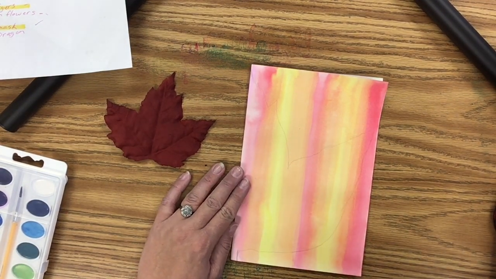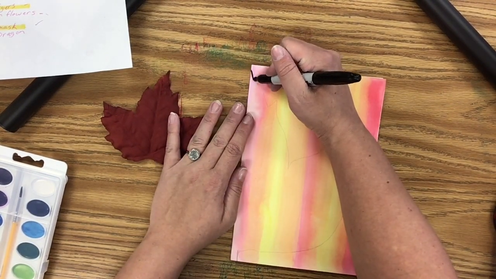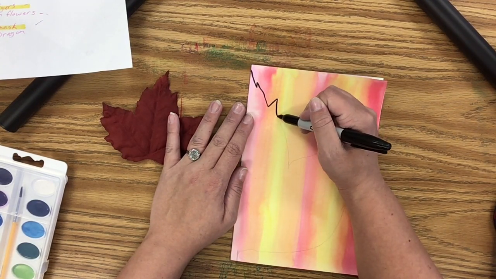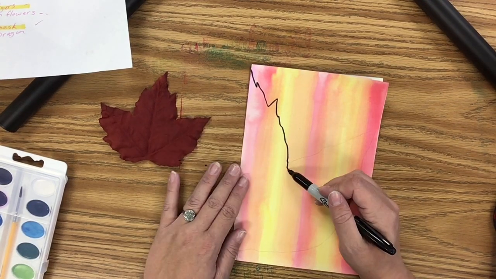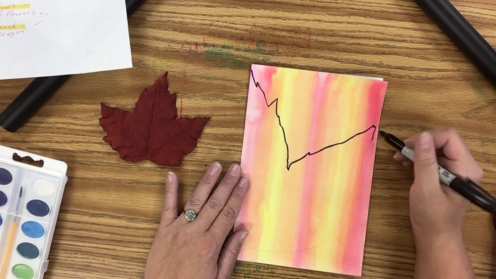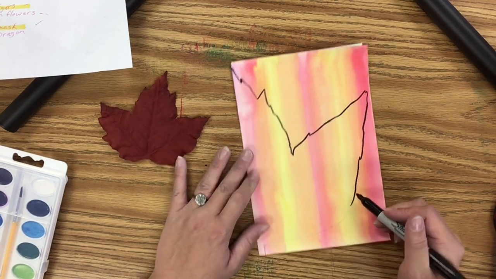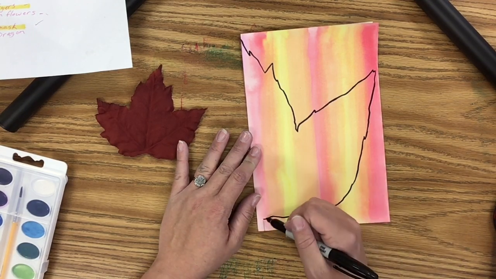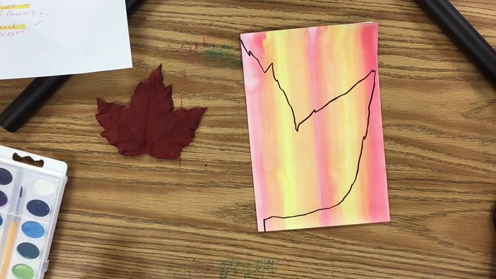Now, so you can see what I did because it's a little difficult to see with that pencil, I'm going to use that Sharpie and just go over my lines. So again, you can see where I've made some jagged little lines. They're not all perfectly straight. And that just gives it a little bit more of what we call realism. Makes it look a little bit more realistic than if they were just perfect lines. I came down here.